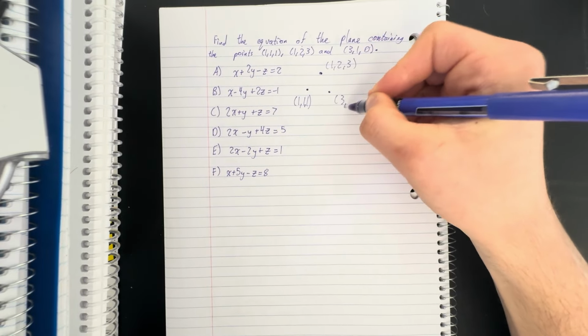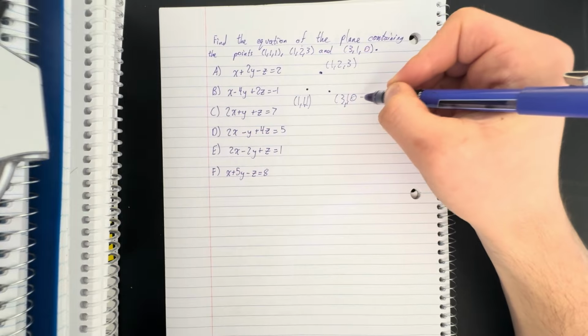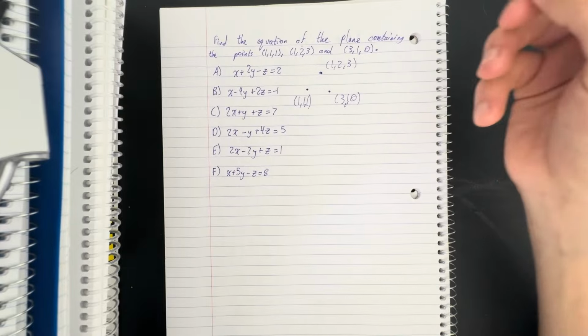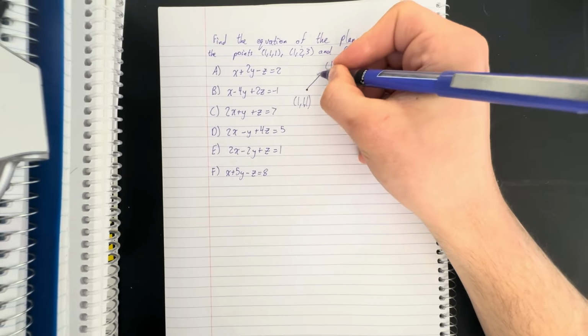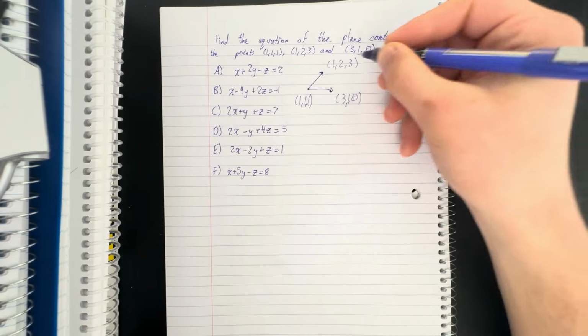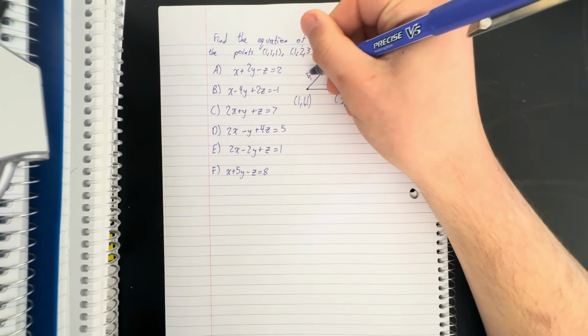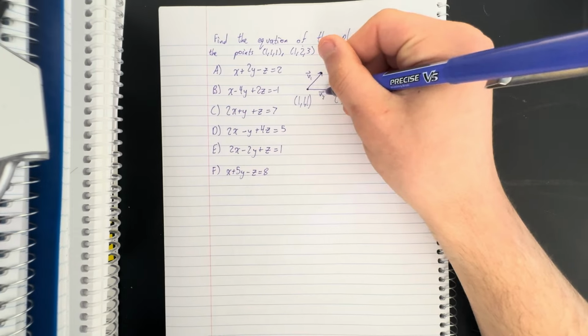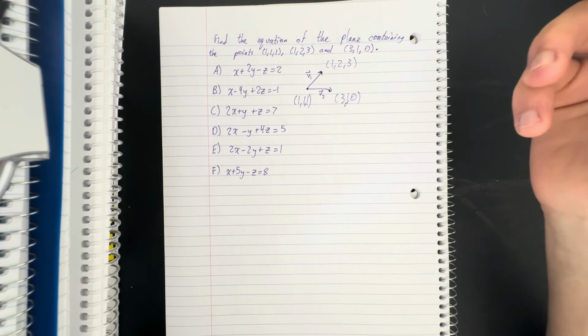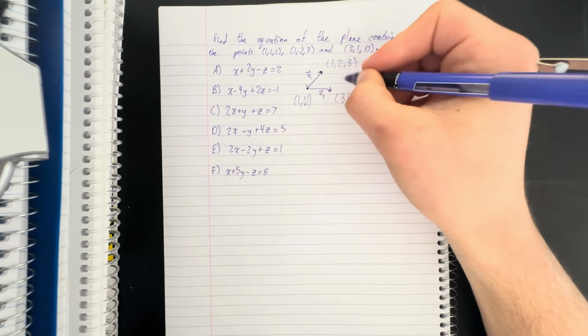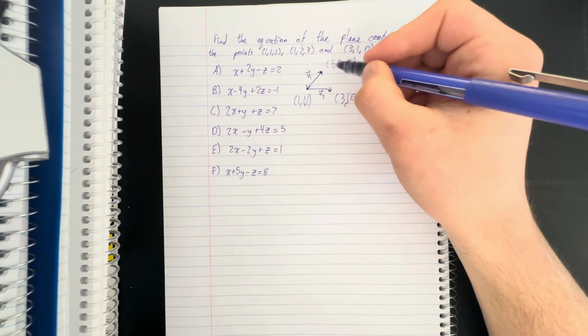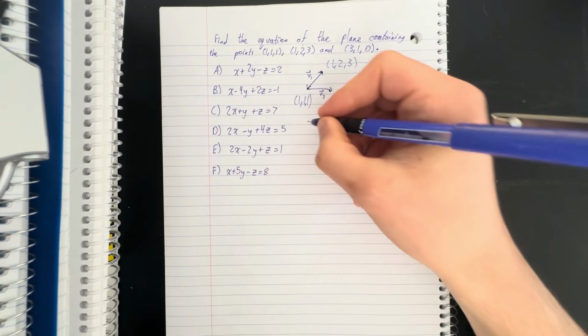So I'm just going to call these points. Let's say we find this vector, and then this vector: v1 and then v2. I'm not really concerned about direction either, so I can do this point minus that, or that point minus this. It doesn't really matter.